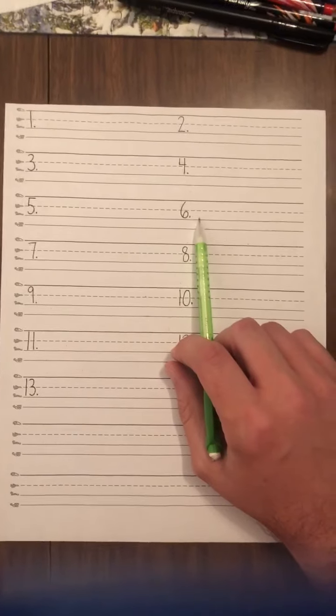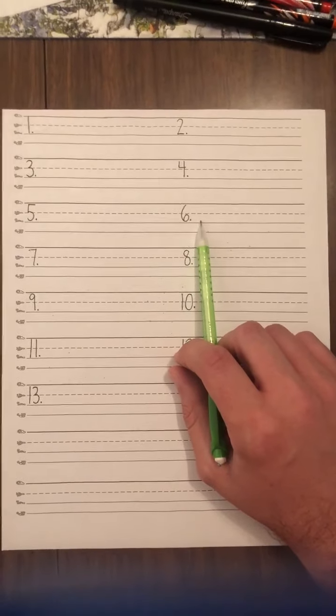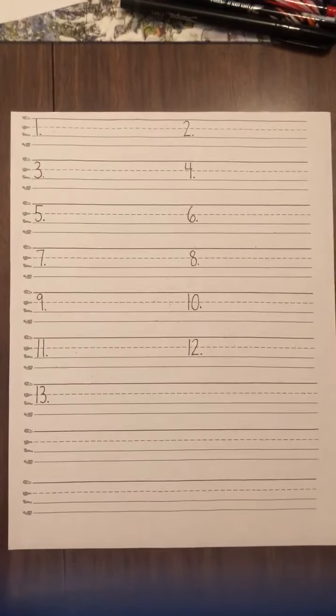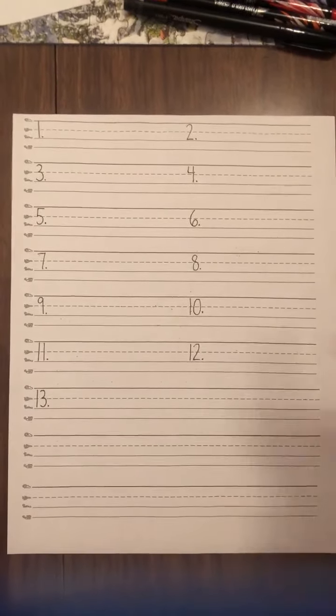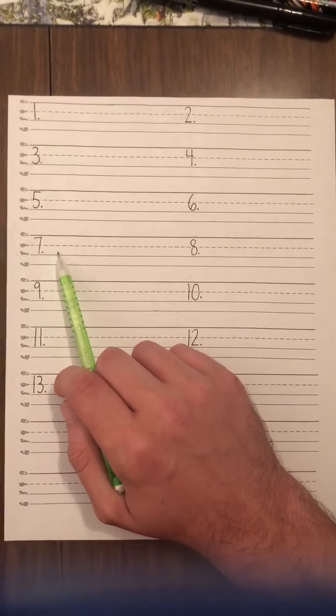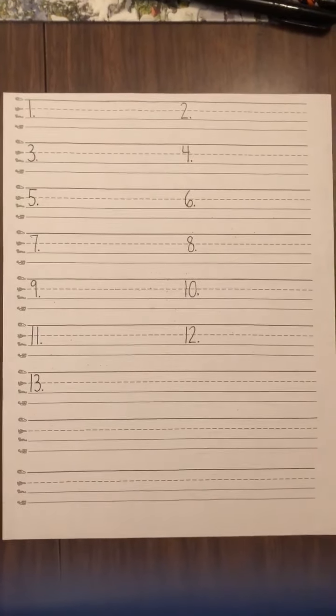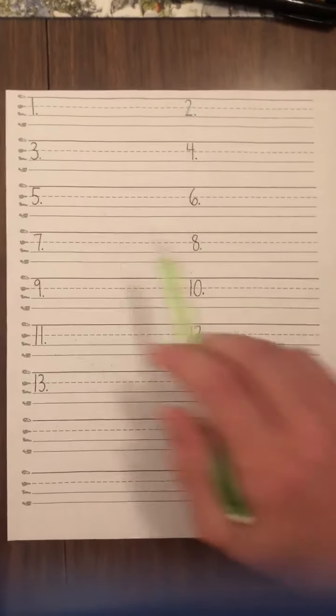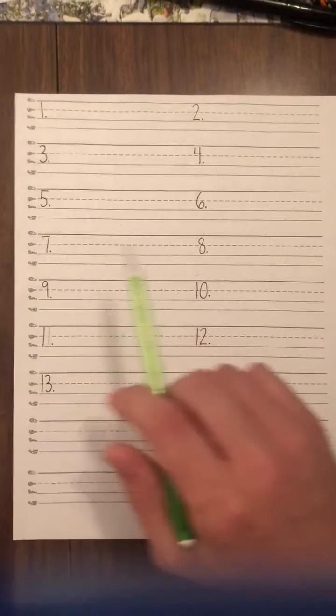Number 6, the word is chewing. It's a 1-syllable base word, chew, and the suffix ing, chewing. Number 7, the word is groups. It's a 1-syllable base word, group, with the suffix that makes the s sound, groups.